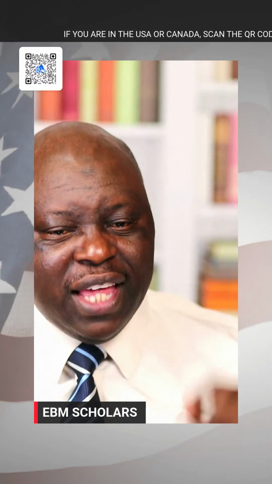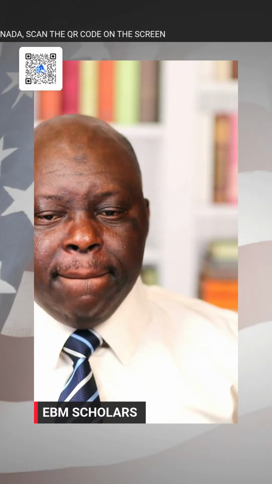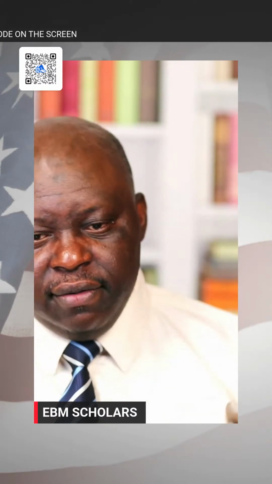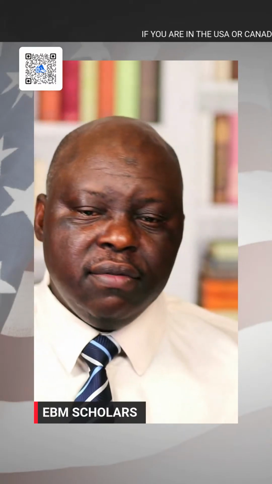You do the adjustment of status. As long as you are legally here, you'll be able to process the green card and be given the green card.